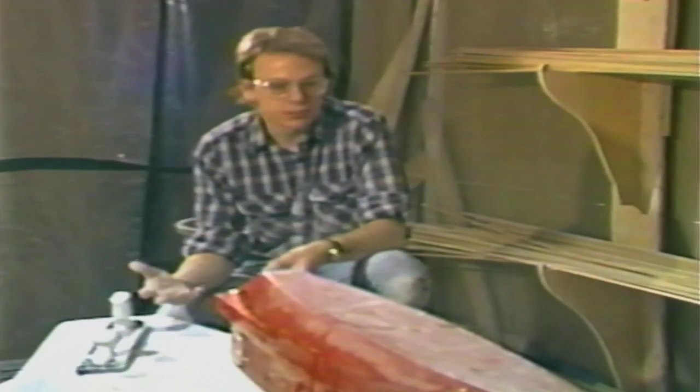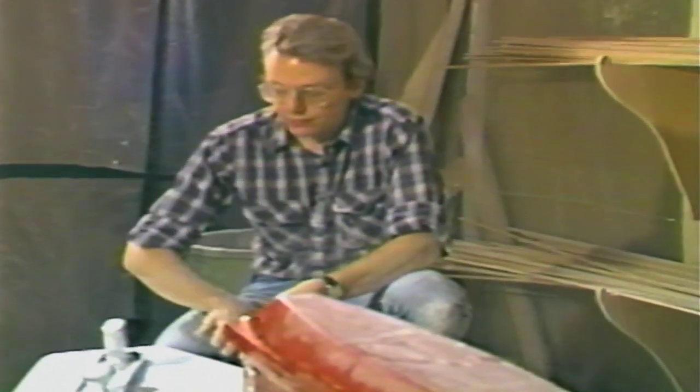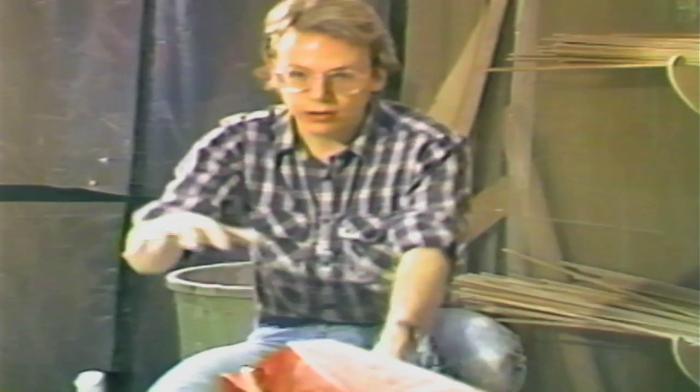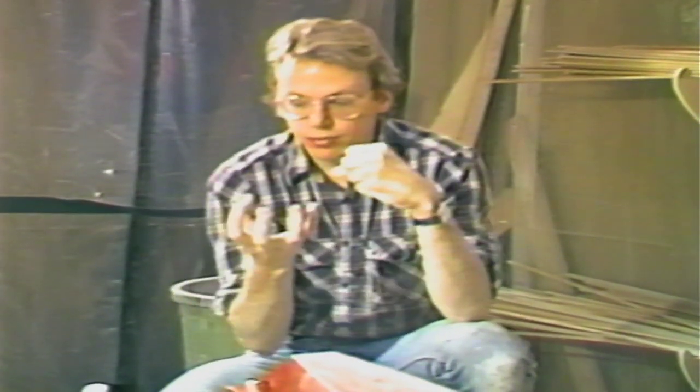What we do with this is we get it perfectly smooth, we paint it, and then we cast a mold from this body buck. And the mold is made out of fiberglass, and the fiberglass is applied to this body buck all over the place in about 5 or 6 layers. And then we separate the 2 halves. And you have the body buck and you have the mold. And it comes apart, and then you have what's called a female mold.